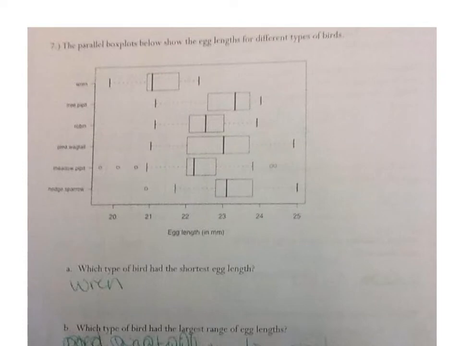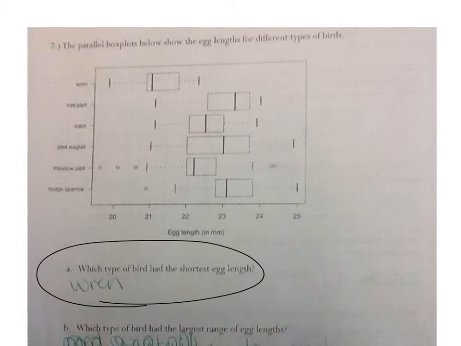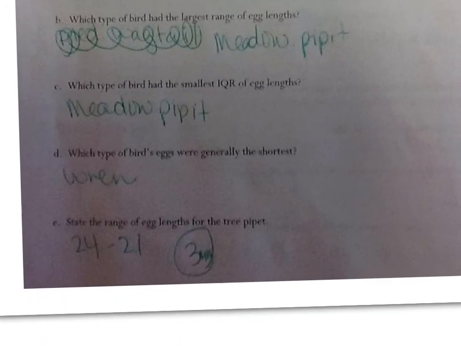Okay, this last comparing box plot is the same as the other, so I'm not going to go through it. Same thing on A. That's poorly worded. I said the Wren because they have the lowest median. If you said this Pipit guy because he actually has the lowest value, that's fine too, as long as you're going to justify it. And again, the ones on the test will be more certain. You'll know what I mean.